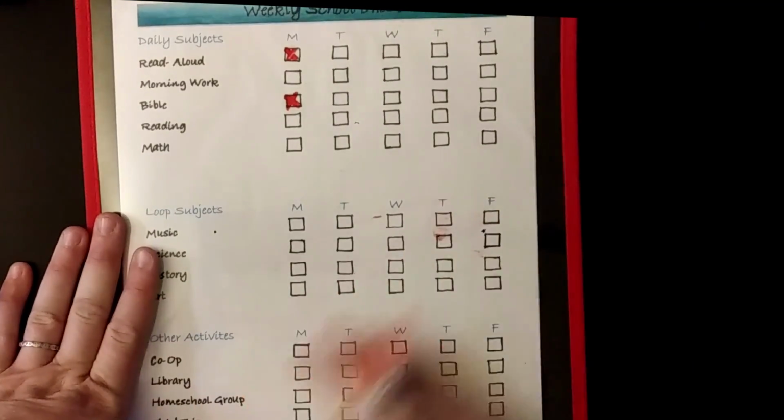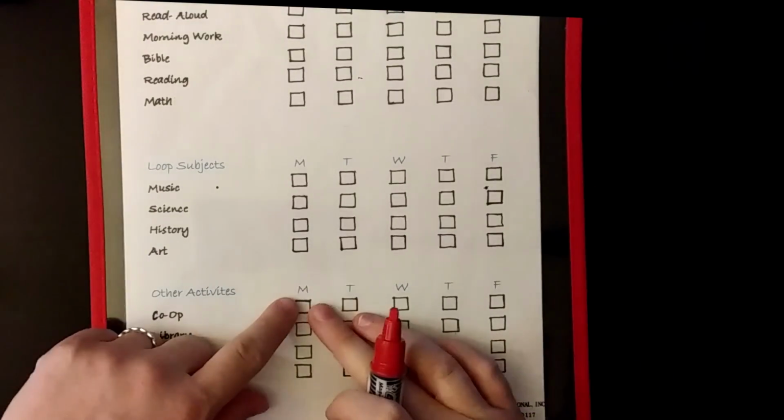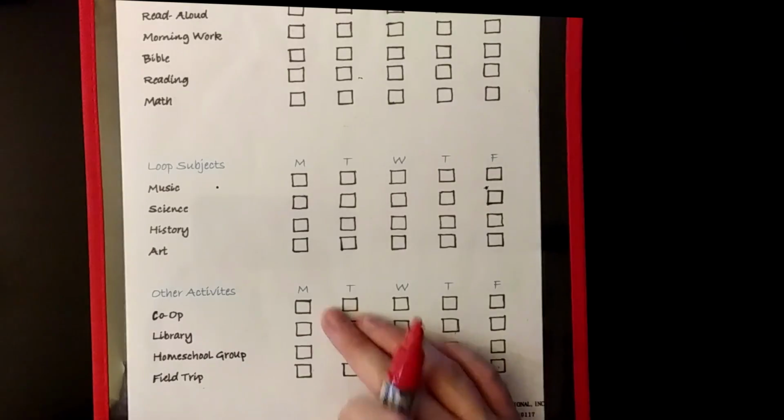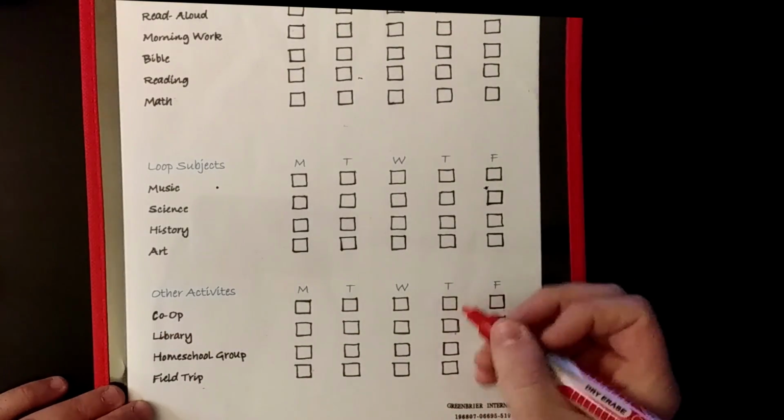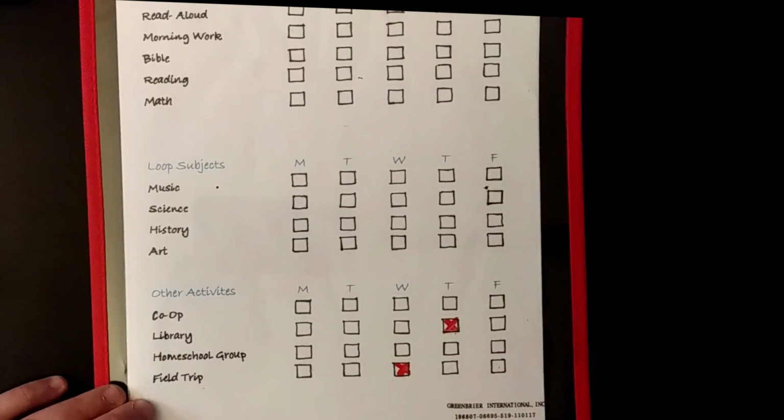And I use this also to help me plan for the whole week. Especially down here, like Monday, if I don't have co-op, I won't mark it. I know every Thursday we have library. And I know this week we're going on a field trip, so I'll go ahead and mark that. So I know we have a field trip, and we have this. So that will go into play.